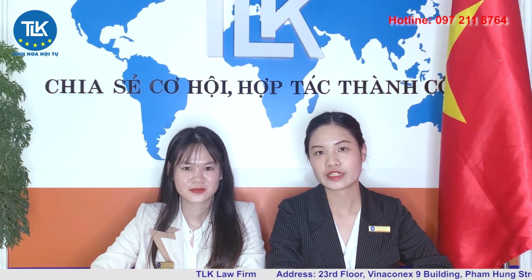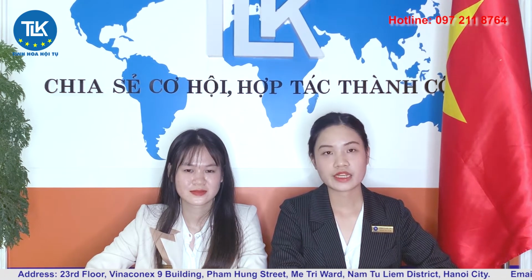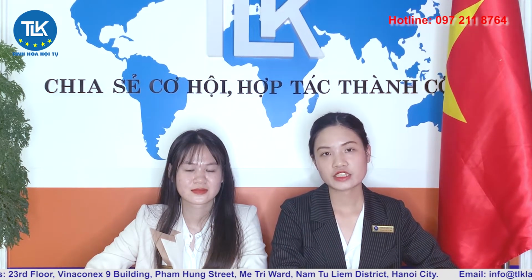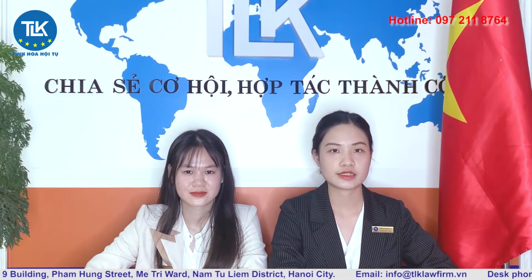In case of having to apply for approval to adjust the investment policy, the investor will have to follow the following steps. Step 1. Investor will have to prepare a dossier to apply for approval to adjust the investment policy. Step 2. After having a dossier, the investor will submit the dossier to the state agency. Step 3. If the application is valid, the state agency will issue a decision to approve the adjustment of the policy approval.